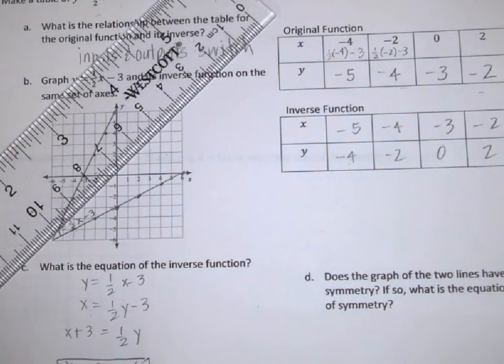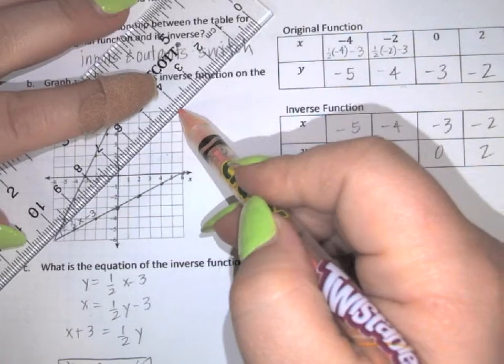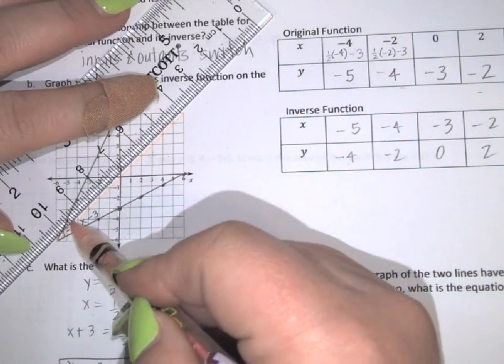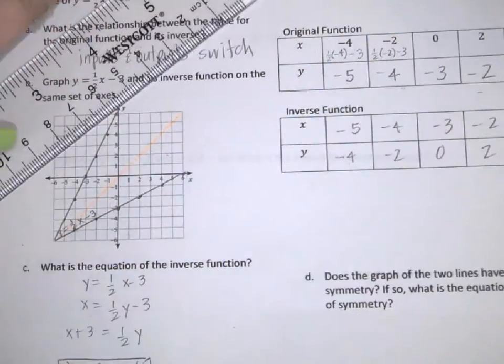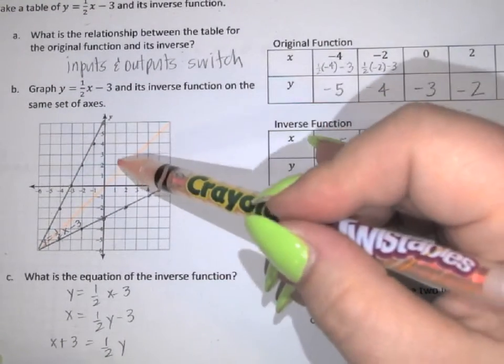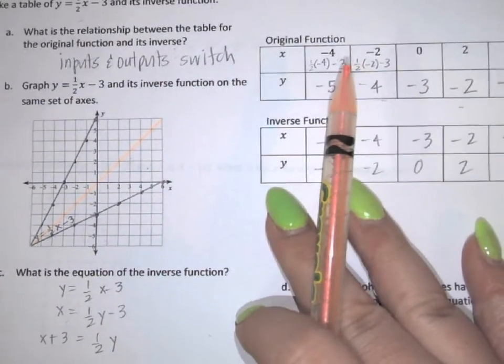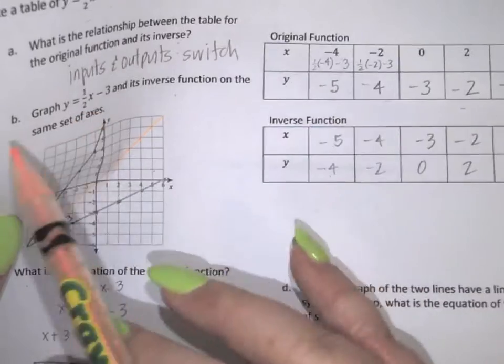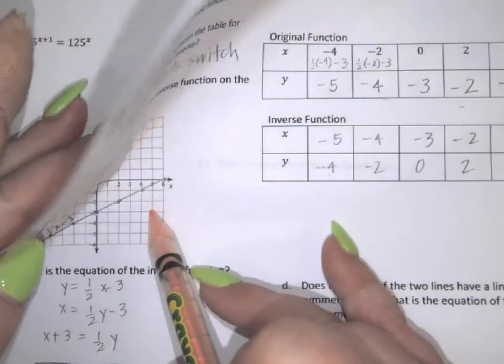Let me draw this in a fun color here. And you notice it folds over this. I could fold my paper along the line, right? And then this will land on top.